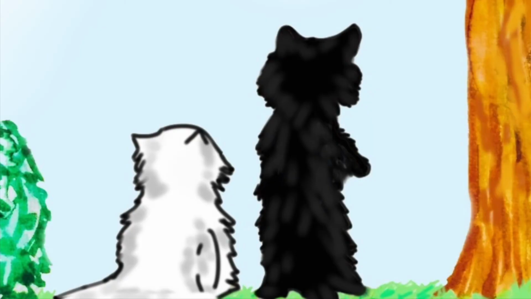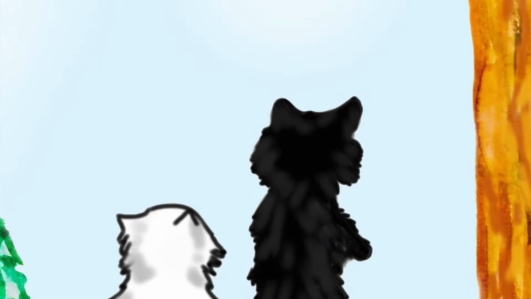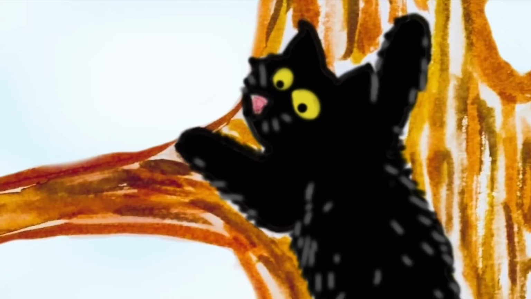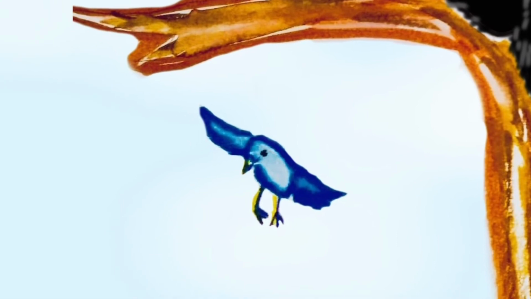One day, Billy and Bella were in the garden and saw a bird sat in a tree. They came up with a plan to catch him. Billy began to climb the tree, but as he got near the branch where the bird was sitting, the bird flew down to the garden and began to laugh at him. "You can't catch me," said the bird. "I don't have to," replied Billy.